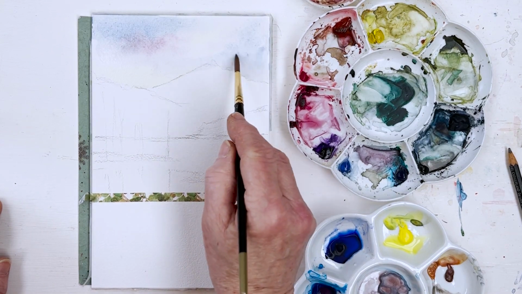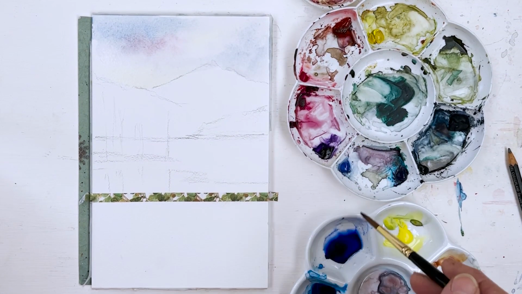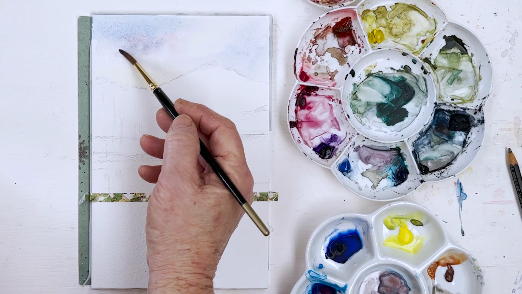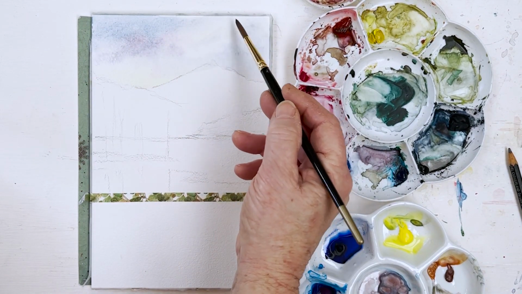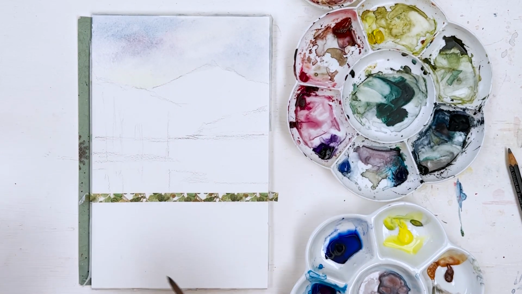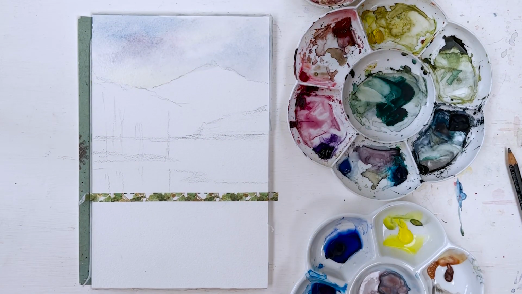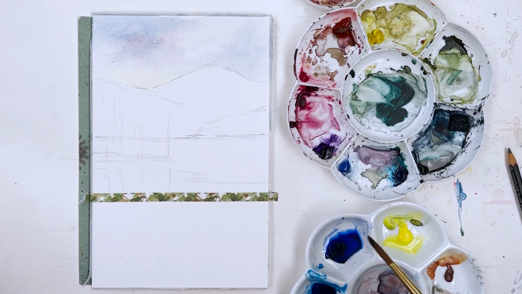And trying to keep that kind of light. Sort of little clouds, but not too dark. We'll see how that dries. It shouldn't be too bad. And we can rub out the pencil lines that we've got there afterwards once it's dry.